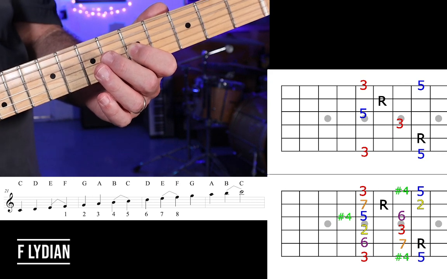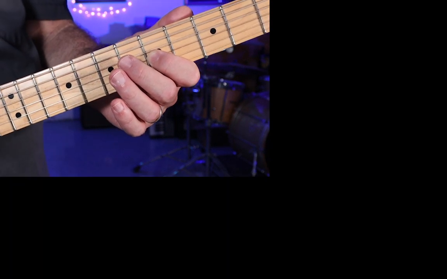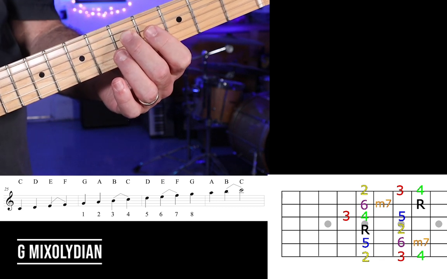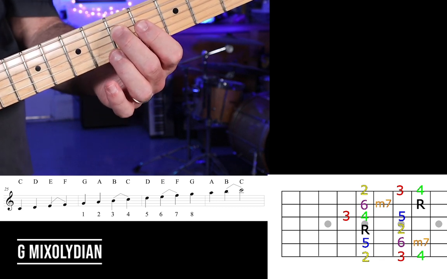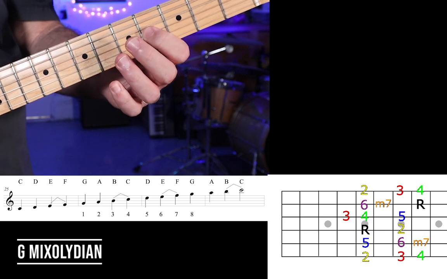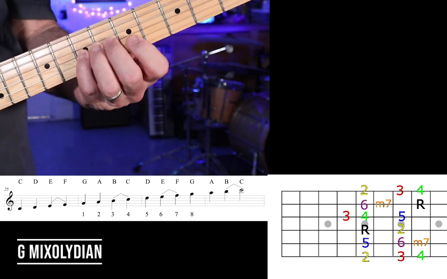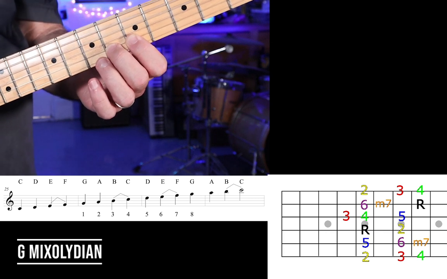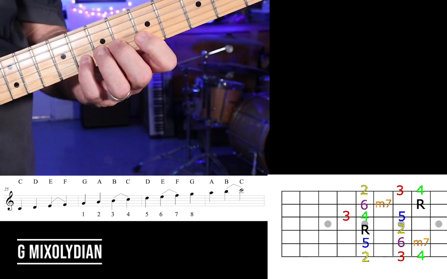We'll talk about uses when we do a dedicated video for this later on. The fifth mode is Mixolydian. We start on the G in this case. Root, 2, 3, 4, 5, 6, minor 7. That's the only difference between a major scale and a Mixolydian scale.